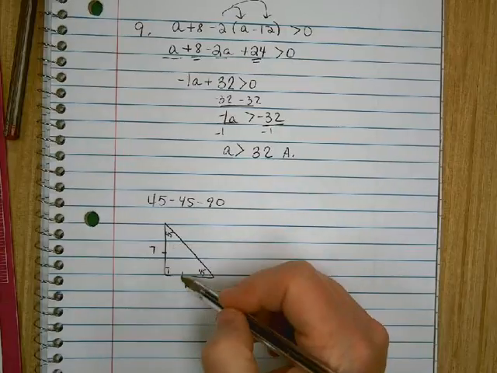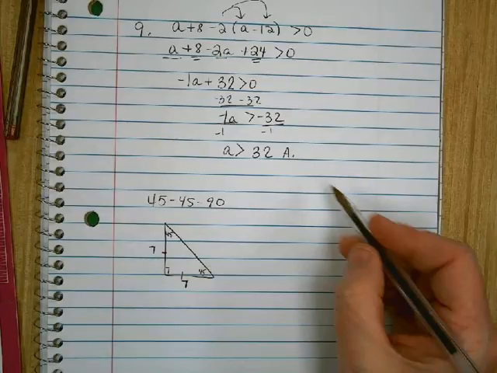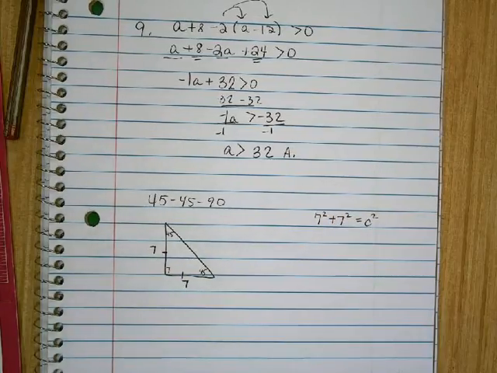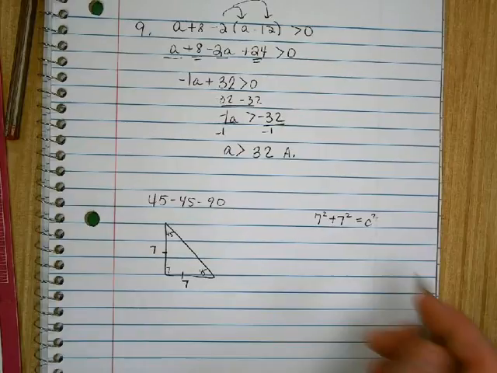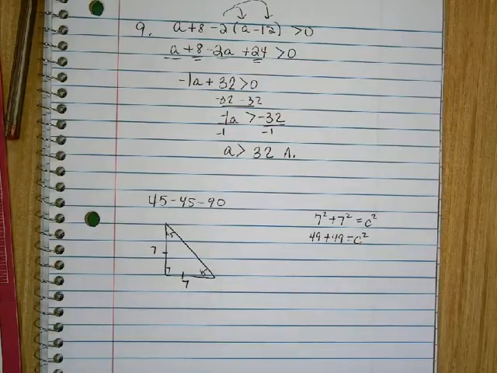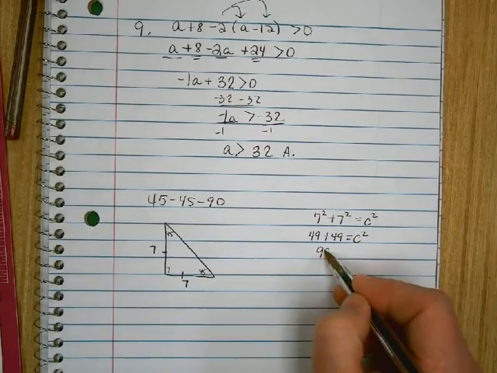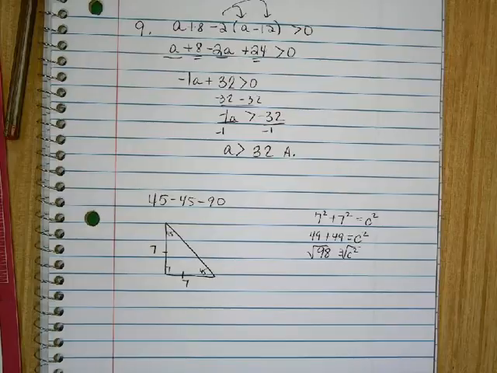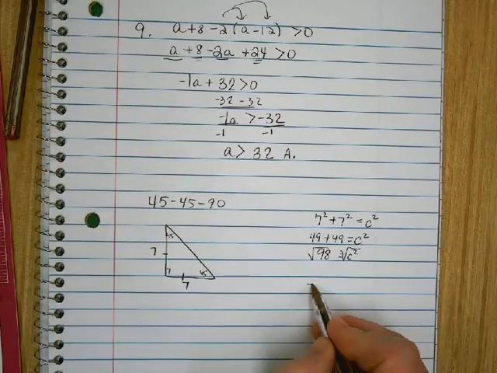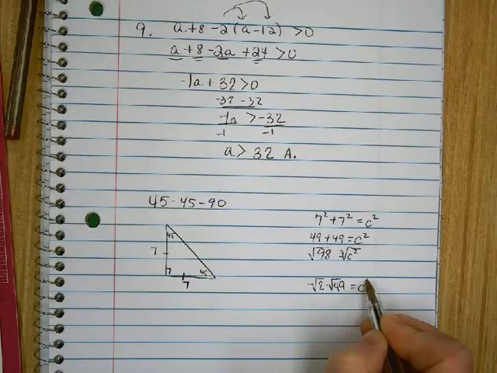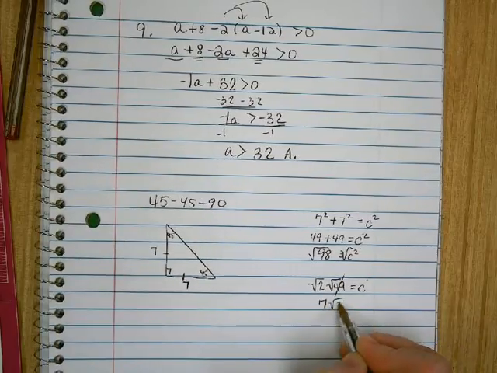Then you can do the Pythagorean theorem on this. 7 squared plus 7 squared equals c squared. 49 plus 49 is c squared. It gives me 98. And then when I take the square root, does 98 have a factor that's a perfect square? 2 and 49. So this is 7 square roots of 2.